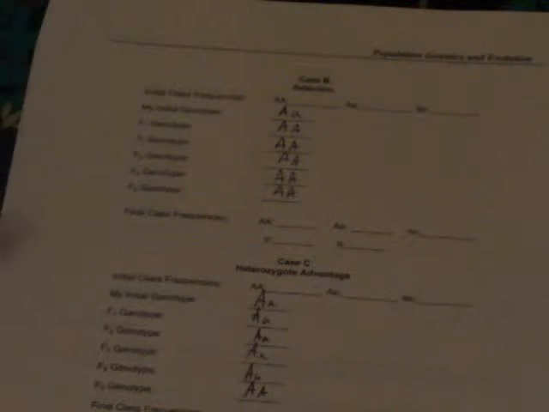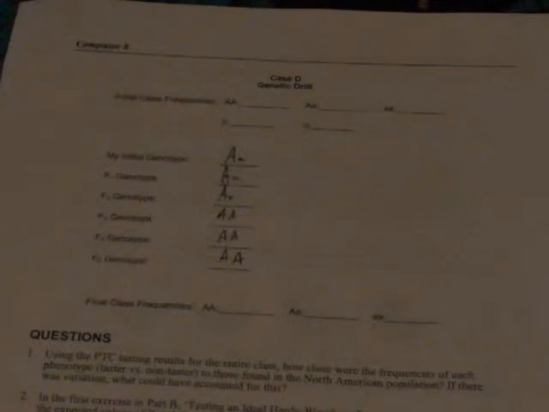Like case A, this is case B with selection against the homozygous recessive. And this is case C, for heterozygous advantage, and the next one is case D for genetic drift, which we weren't able to perform accurately because we didn't have a whole classroom. In your cases, you would fill out the class frequencies and the final class frequencies, and you would compare them with the rest of the class.